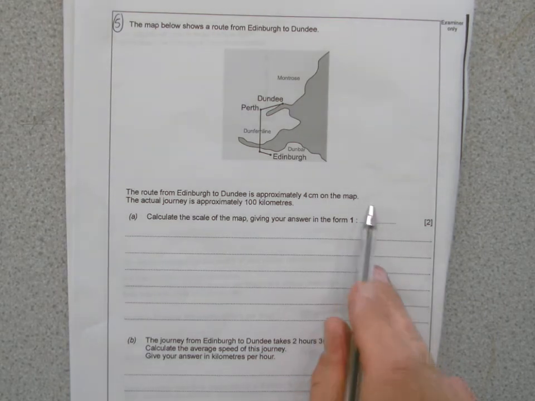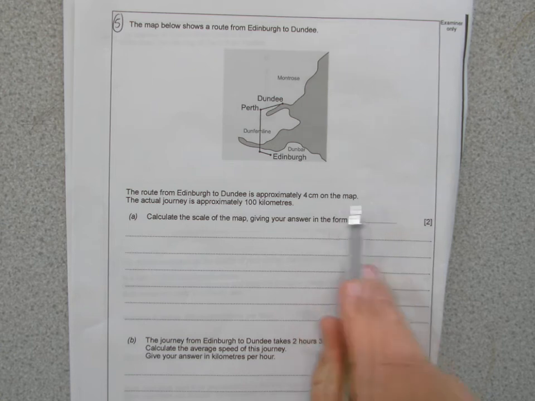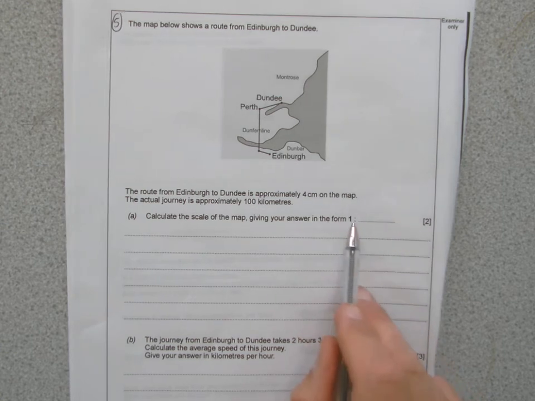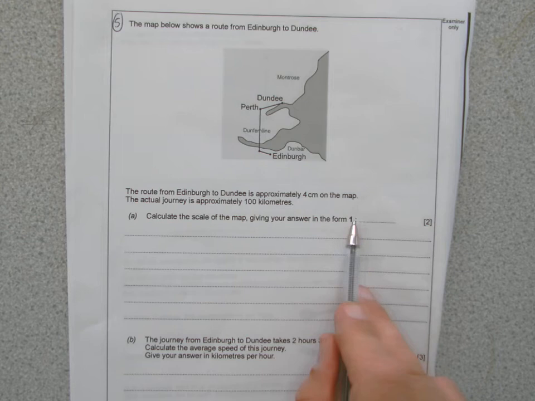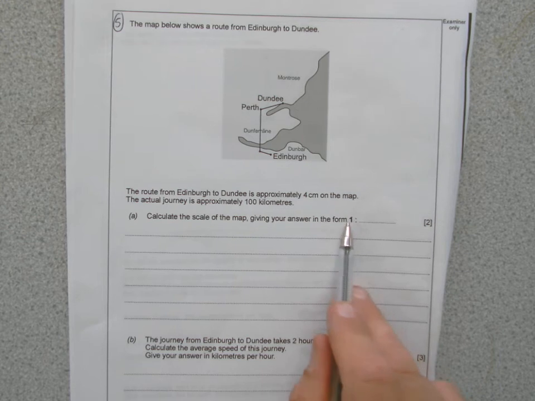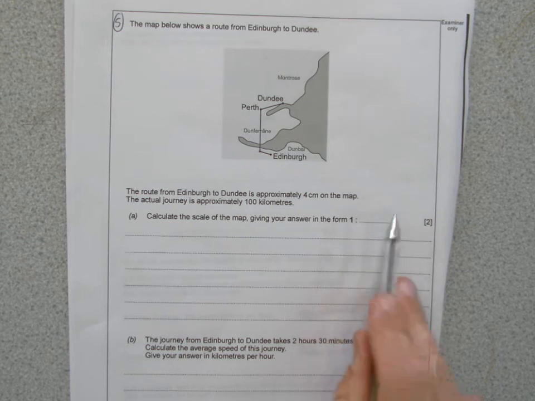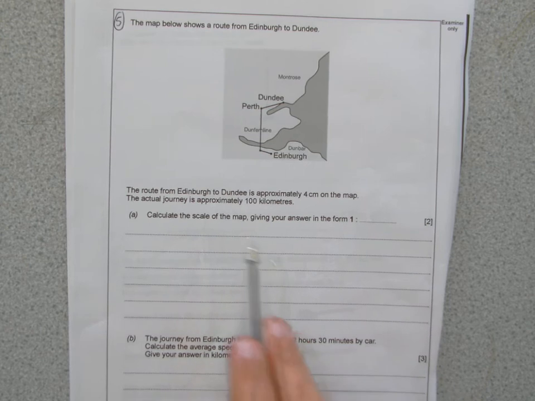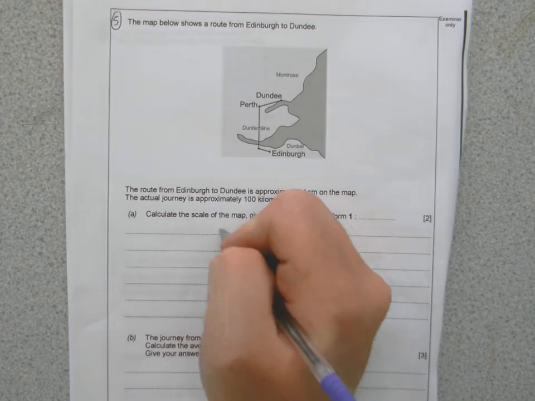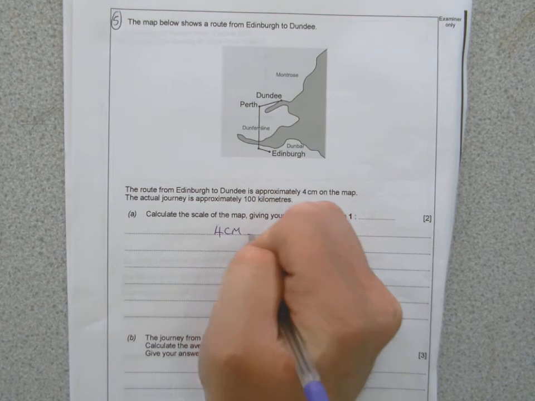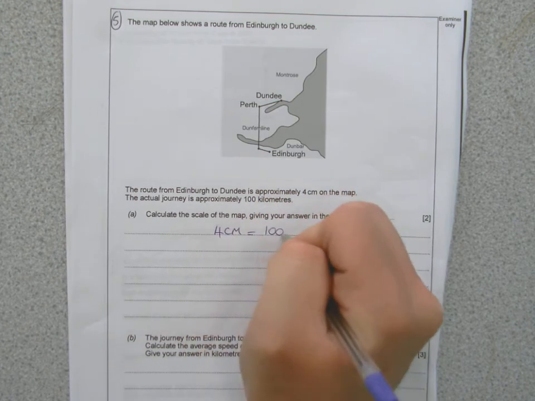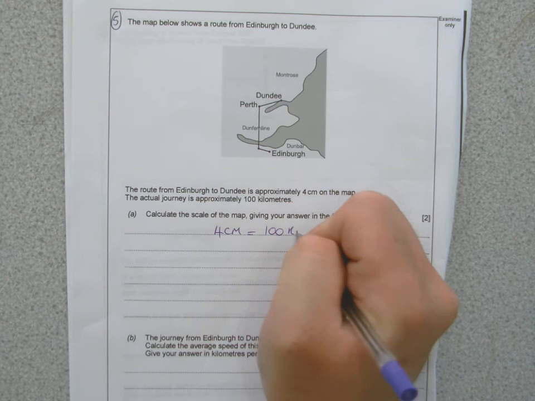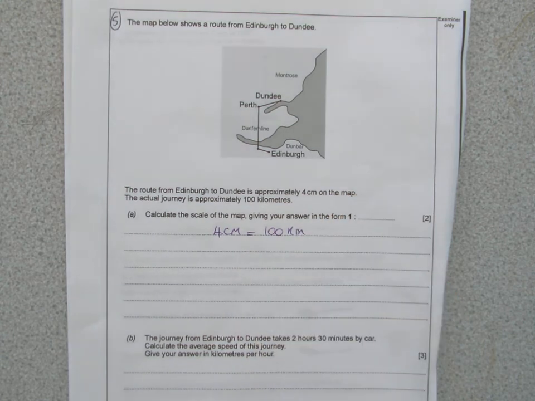Now, when it comes to having a scale here, the units have to be consistent. You notice it doesn't say 1 centimetre or 1 kilometre. It's just got 1 because the units are irrelevant. So when we map this together, you need to make sure the units are consistent. It says here that 4 centimetres is essentially equal to 100 kilometres.